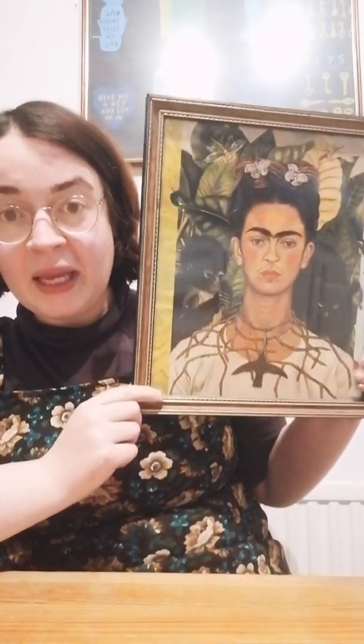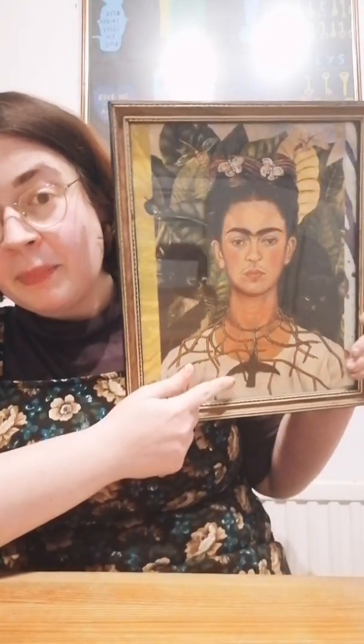So let's have a look at this painting in a bit more detail. This painting is called Self-Portrait with Thorn Necklace and a Hummingbird. So we can see the hummingbird here around her neck, and then this, I think, is the thorn necklace. So this is coming down her shoulders and down her body. In the background, we can see a lush jungle full of leaves, and then to each side of her, on her shoulders, we've got two animals. We've got a little monkey just here, and then over the other side, we have a panther, a big cat.